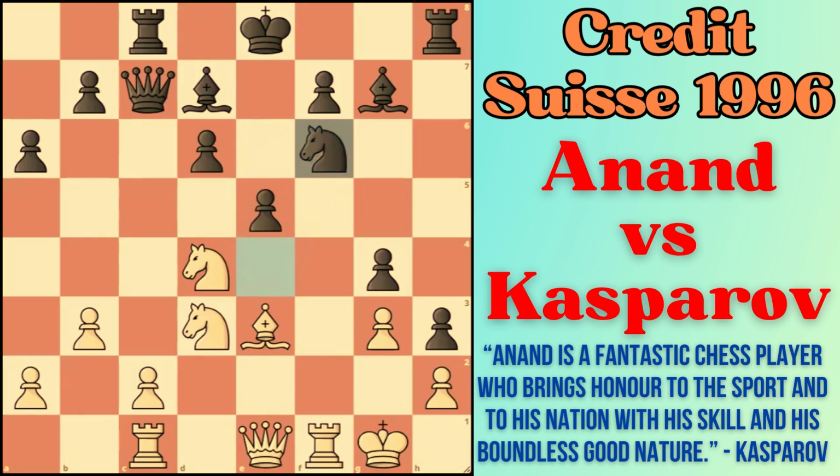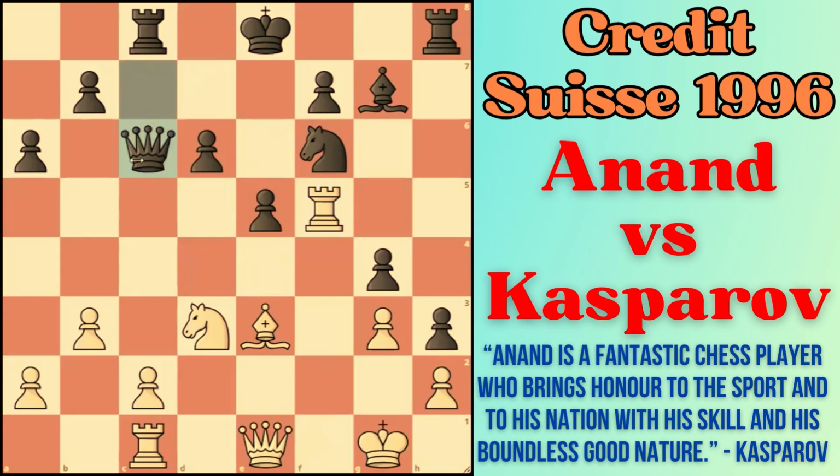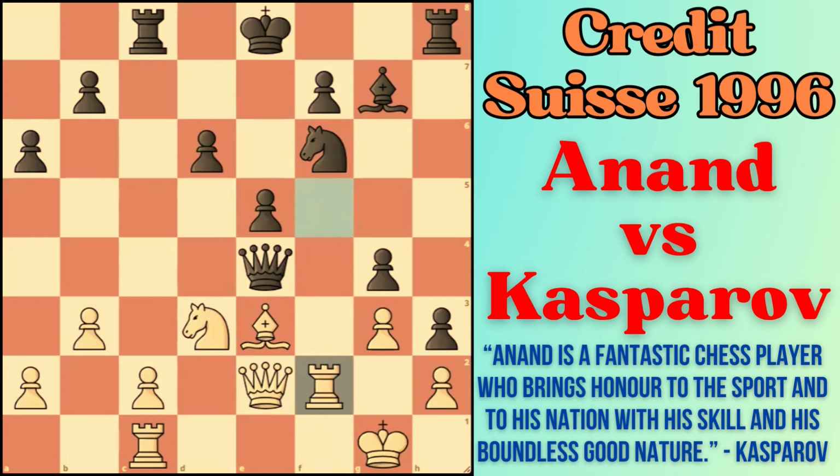Then Anand struck with knight to f5, going after the bishop. Bishop captures, rook recaptures. Kasparov brought his queen to c6, threatening checkmate on g2. Anand calmly defended with queen to e2. Kasparov played queen to e4, targeting the rook. Anand shifted the rook to f2. Kasparov activated his knight to d5, piling pressure on the bishop. Anand reinforced defense with rook to e1.